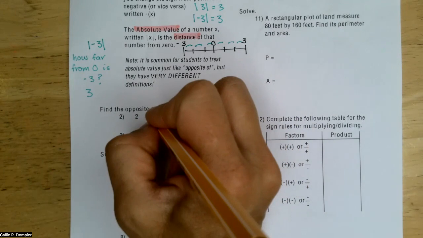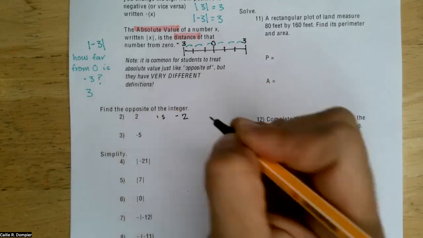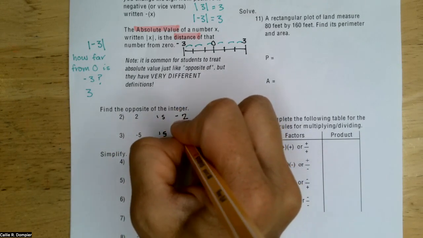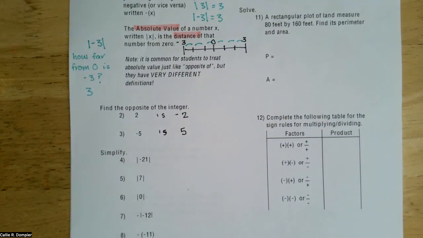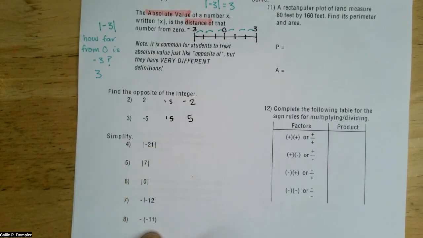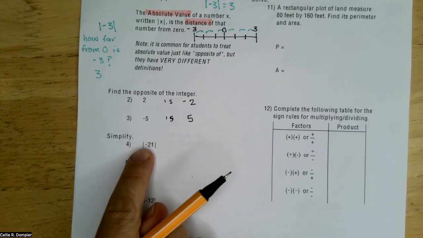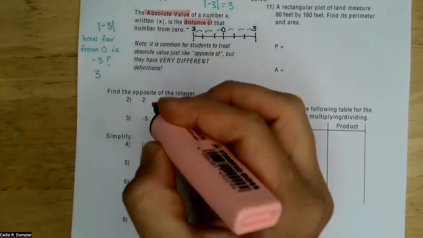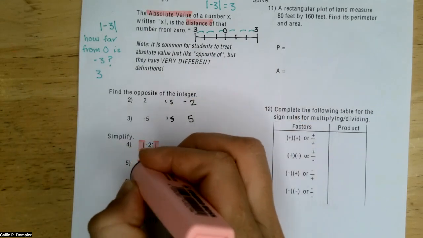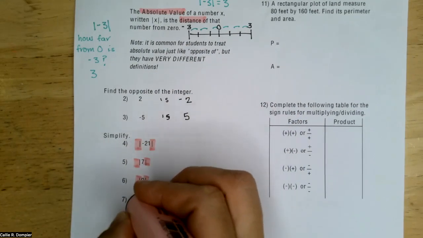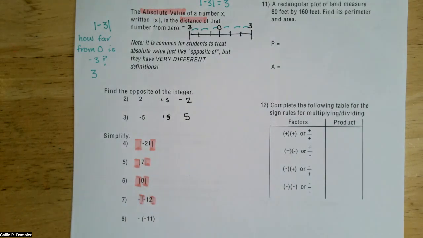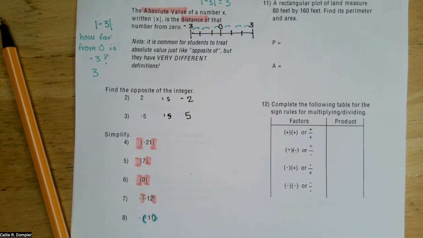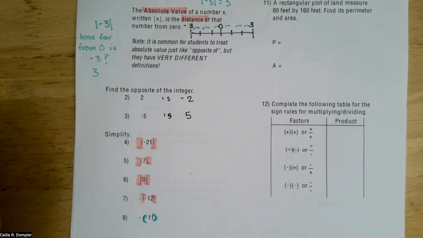The opposite of 2 is -2. The opposite of -5 is +5. I was supposed to draw a plus sign, but I wrote a 5. Here, these are not asking for the opposite. This is asking what is the absolute value of -21. So absolute value is these bars, the absolute value bars surrounding a number. This is not an absolute value, those are just parentheses, which we will talk about later.